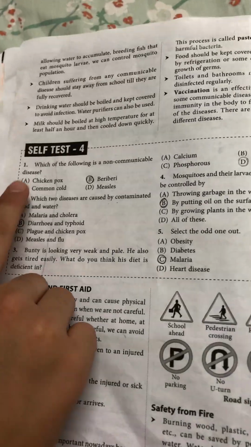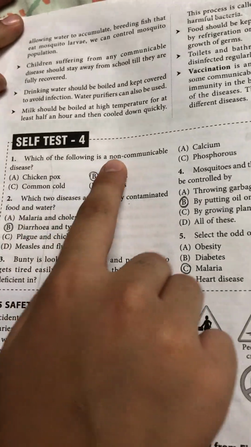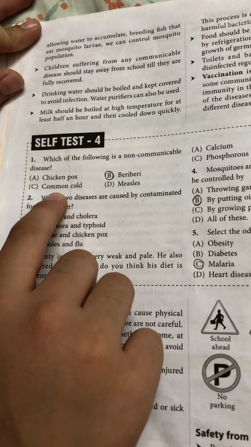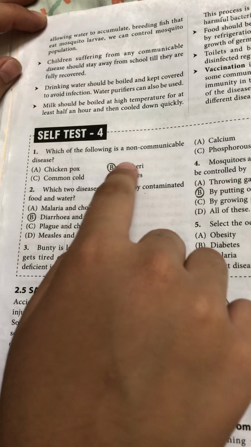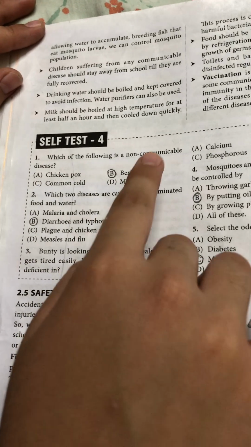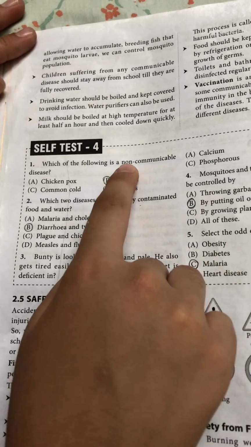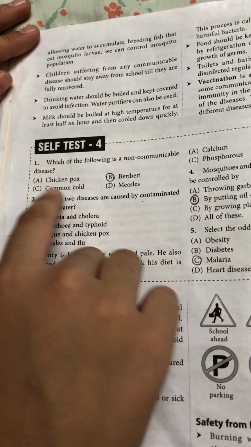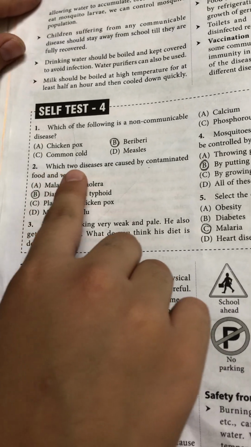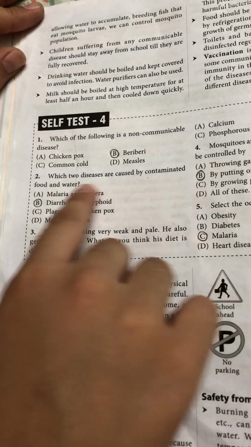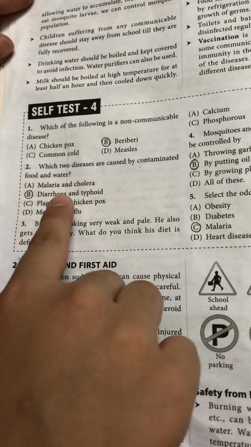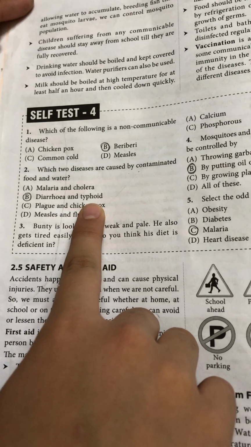Self-test 4. Which of the following is a non-communicable disease? Chickenpox, beriberi, common cold, measles. The correct answer is option B, beriberi, because it's the only deficiency disease as well as a non-communicable disease present in the options. Question 2. Which of the 2 diseases are caused by contaminated food and water? The correct answer is option B, diarrhea and typhoid.